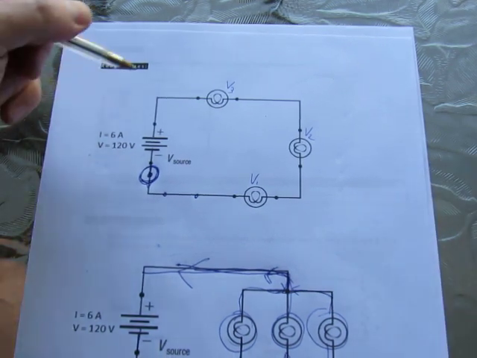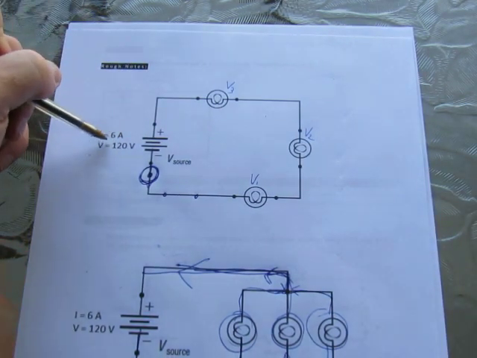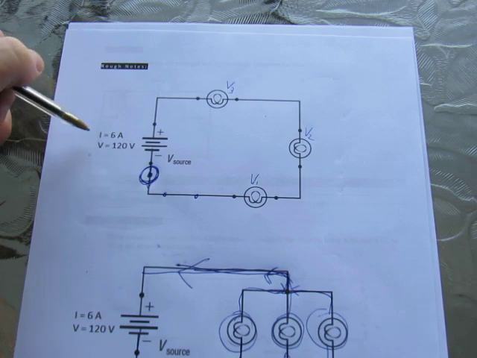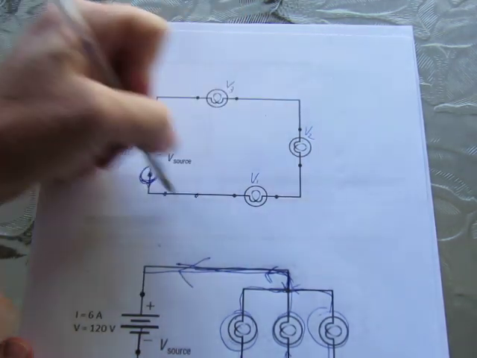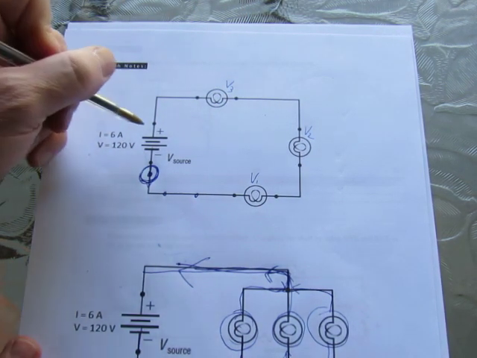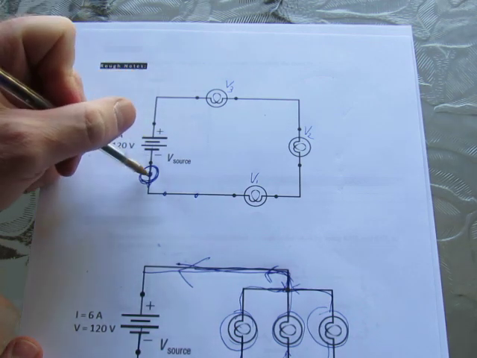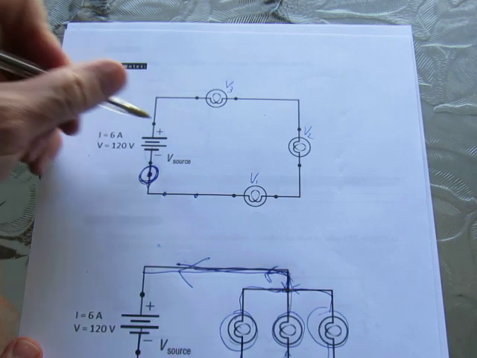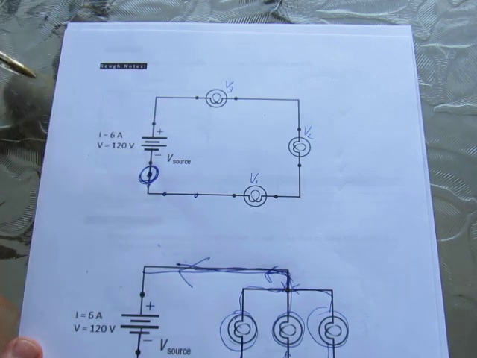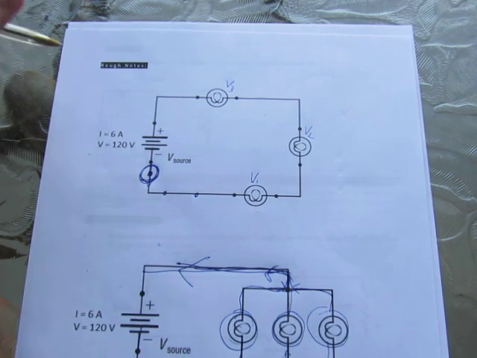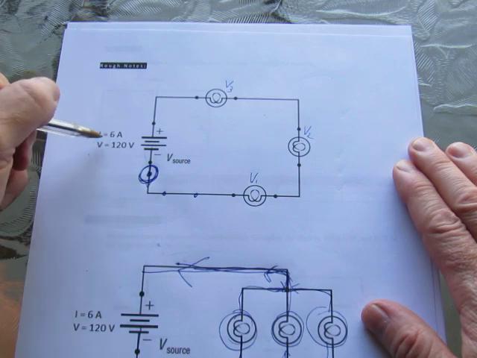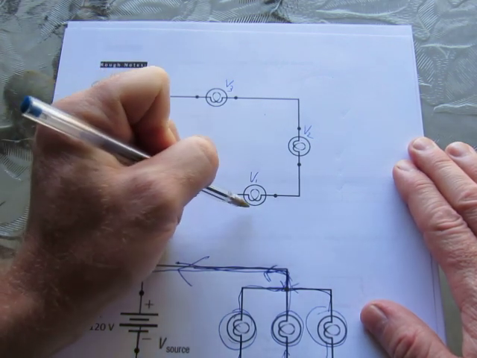So go back to this sheet. I put some numbers here, just to let's finish these diagrams with these numbers. If you had a battery with 6 amps of electricity flowing out of it, and each one of those electrons is carrying 120 volts, the 6 amps of current will all flow through this component.